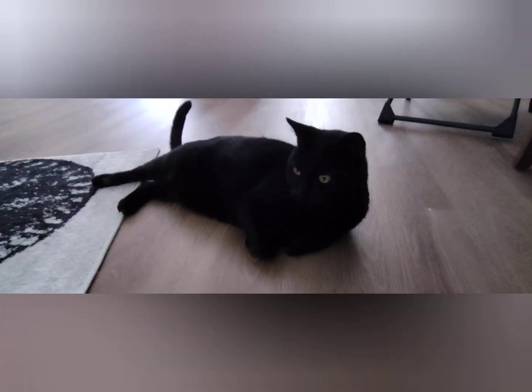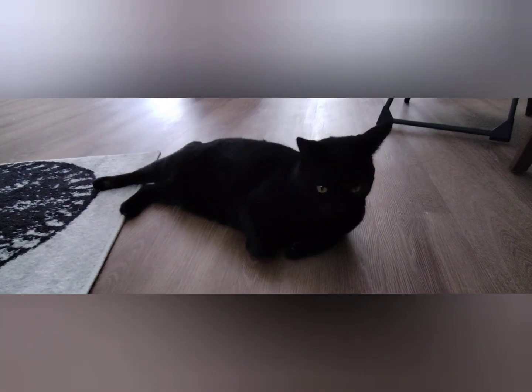In the meantime, I'll be playing with this kitty who's been very patiently, well, kind of patiently, he's been yelling at me.